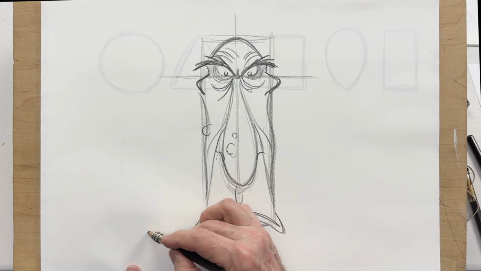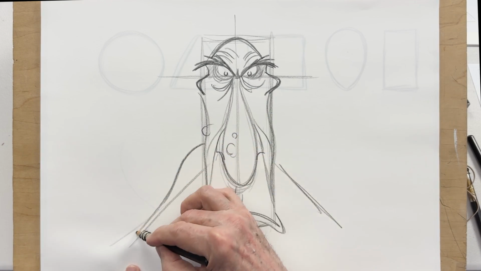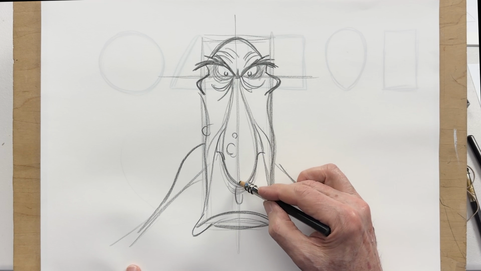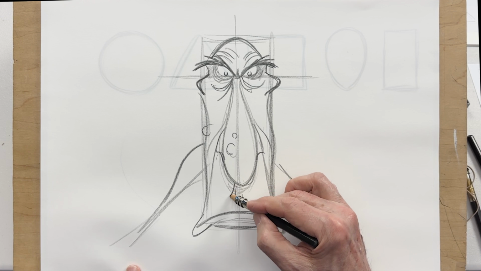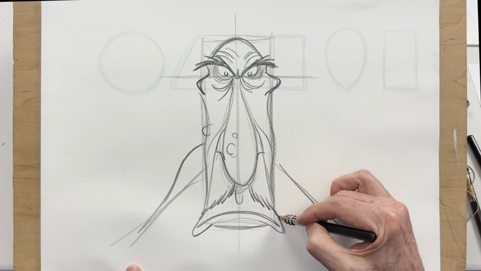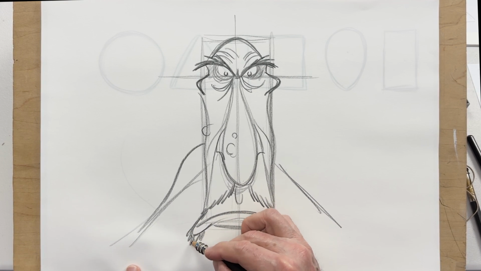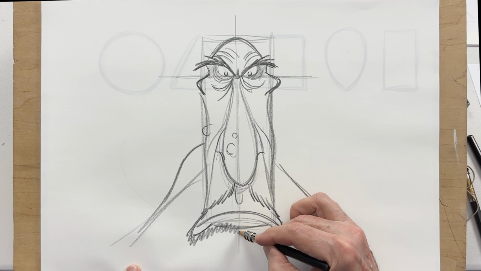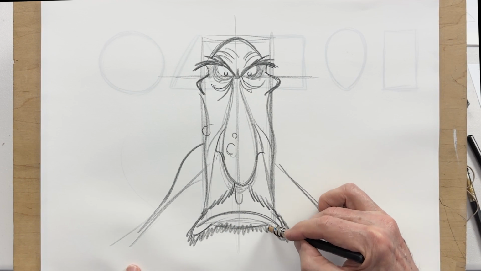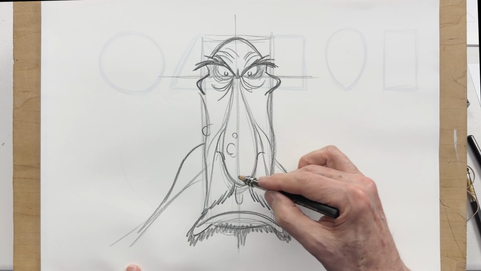I'm not sure if he'll have a neck. I think he'd have a back, maybe even a hump. And extending from the bottom of his nose down to his lip, I'm going to give him a mustache. And the mustache comes all the way around and actually turns into a beard. All the way around his lip. You can make it any kind of beard you want.